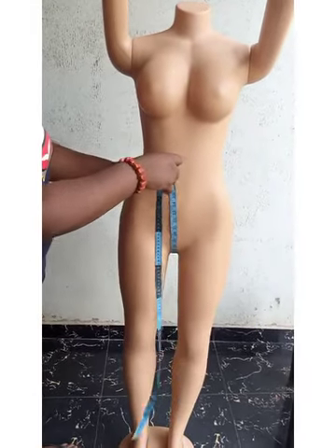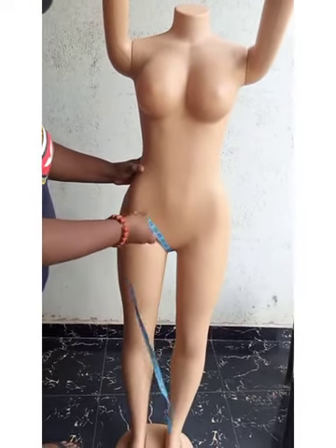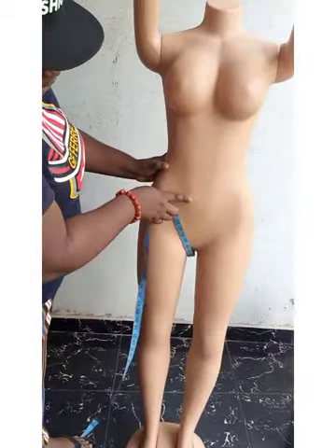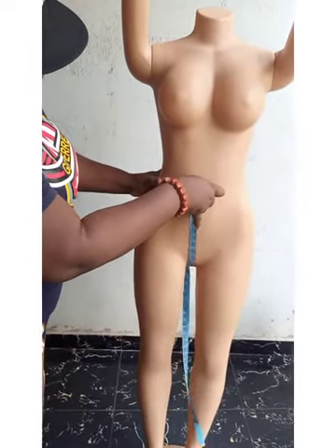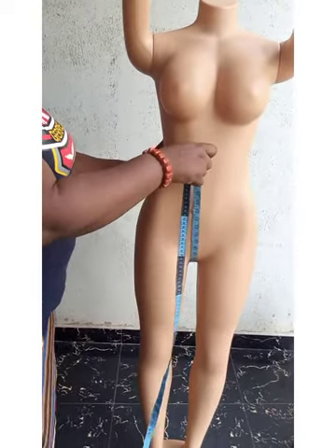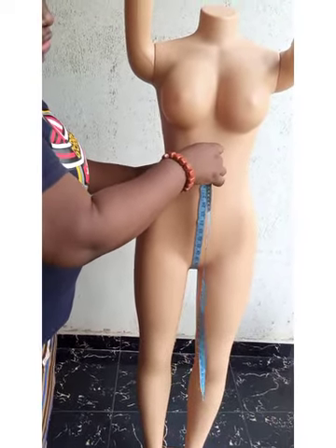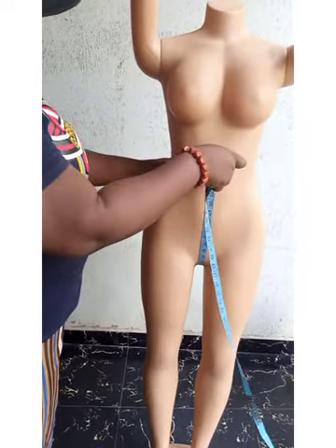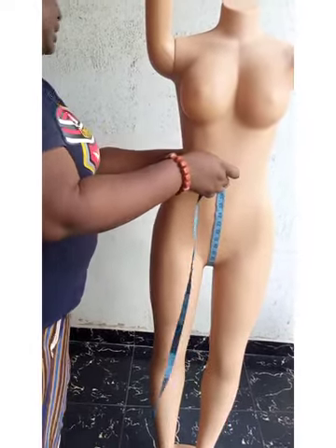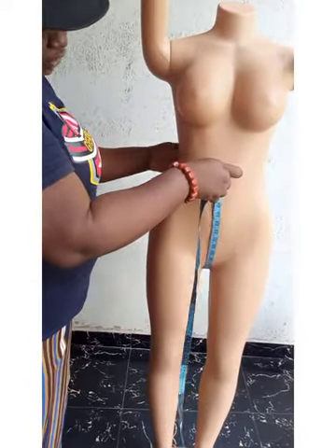This crotch depends on if you're making a low waist trouser. Then you can put your crotch here on your lower waist. For this it is 25, 24. If we are making a high waist or jumpsuit, then you raise it a little bit to meet your half length. So this is about 27. It has to be equal to the back, 27.